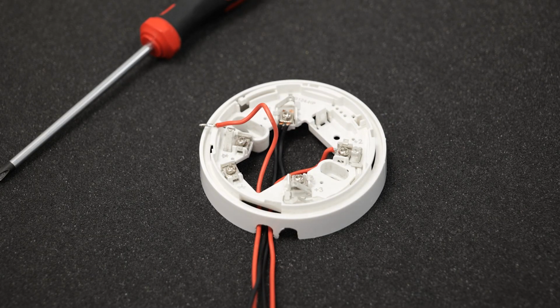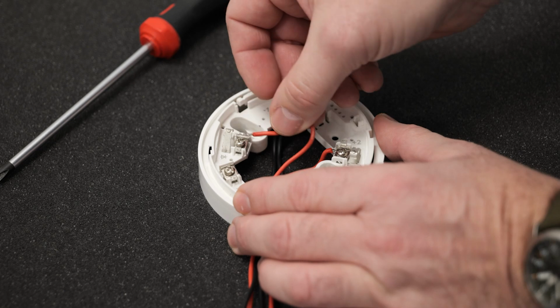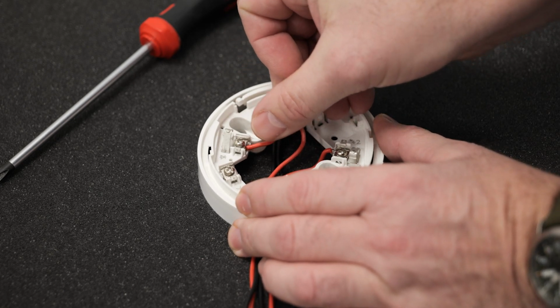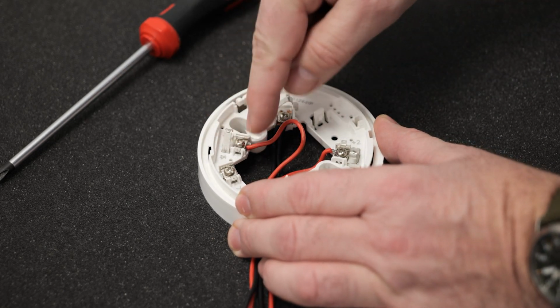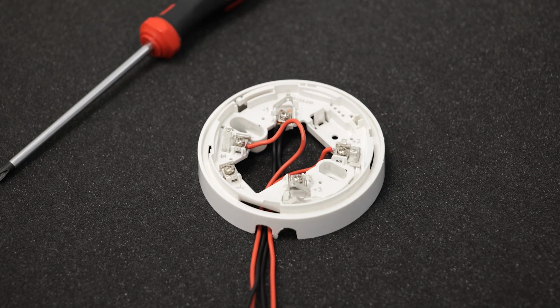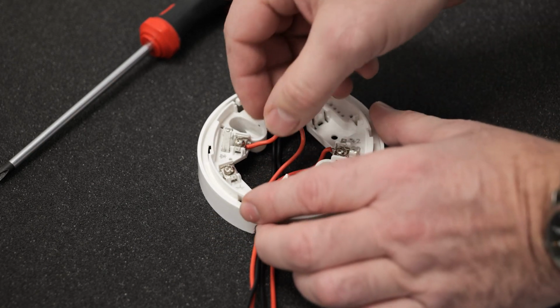The most common mistake made on installations is wrong connection of the detector base by using the remote indicator terminal for one of the positive wires instead of the dedicated terminals for them.